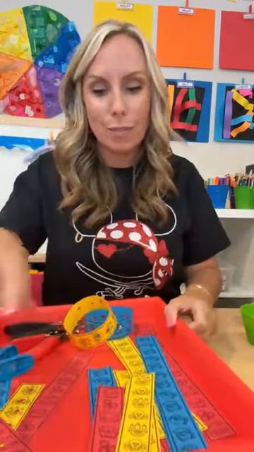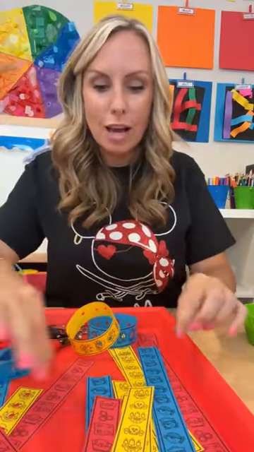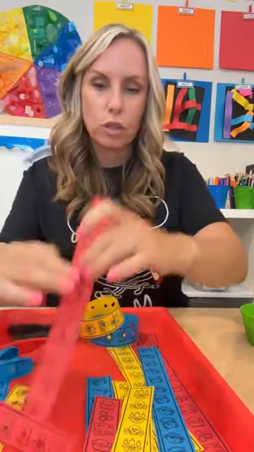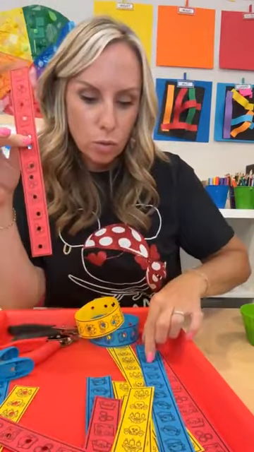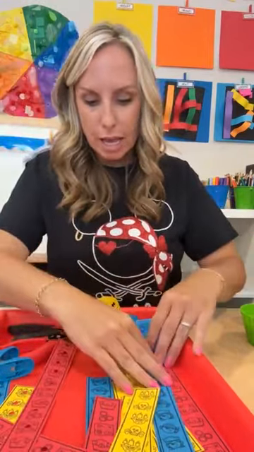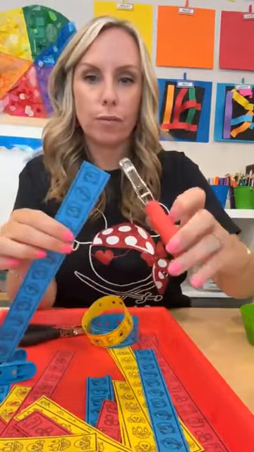Another fun fine motor activity you can do, this one is in the Math and Literacy Center set, is hole punches. They grab one of the strips and then they simply hole punch it.